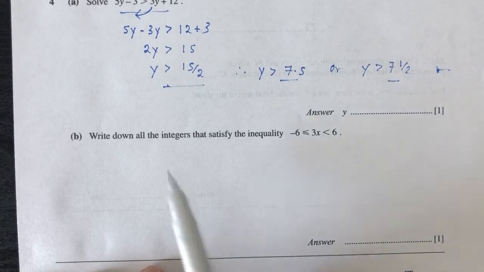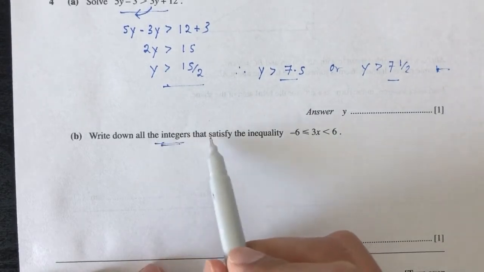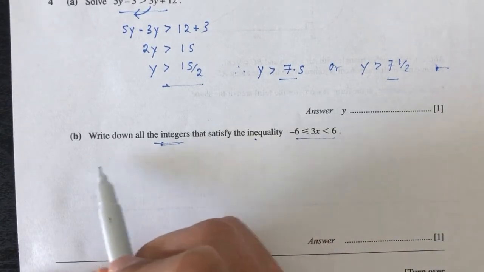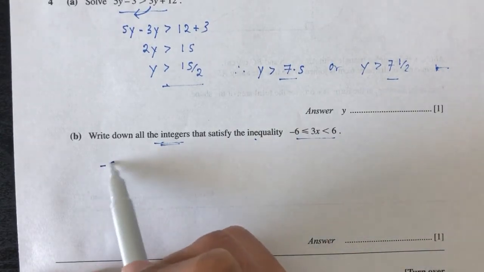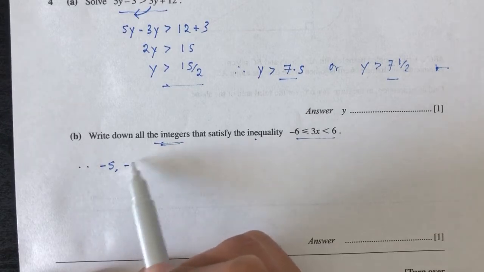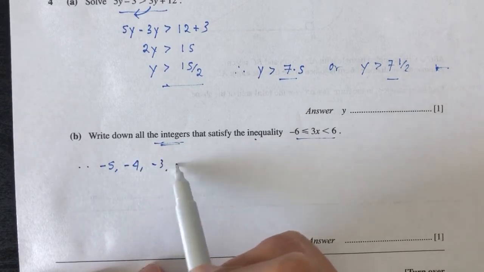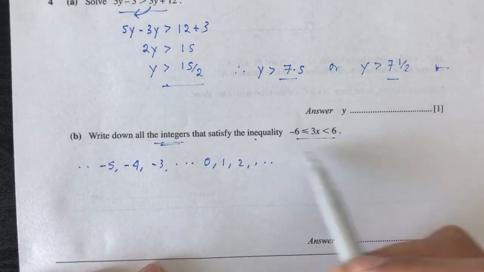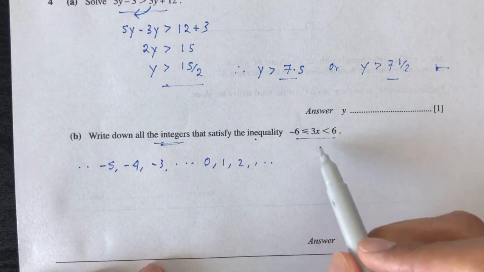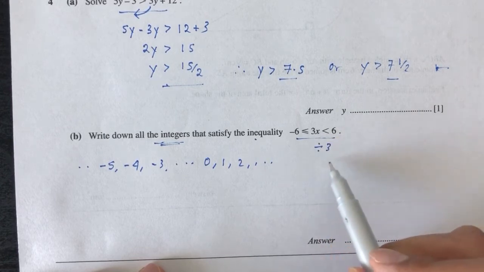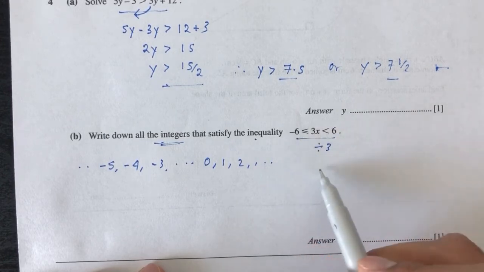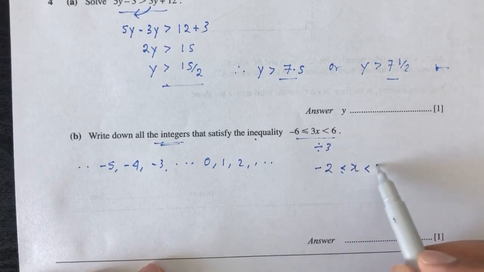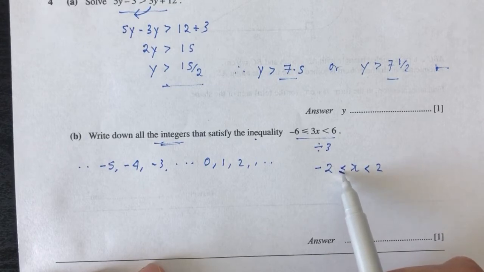Now part B, write down all the integers that satisfy the inequality, this and this. What are integers? Integers are just whole numbers. They can be negative, and they can be positive as well, so 0, 1, 2. These are counting numbers basically. Now let's solve this. We have to get x, so we divide everywhere by 3. Minus 6 divided by 3 will be minus 2, and 3 divided by 3 will be x less than 2. As you can see here, we have an equal sign.